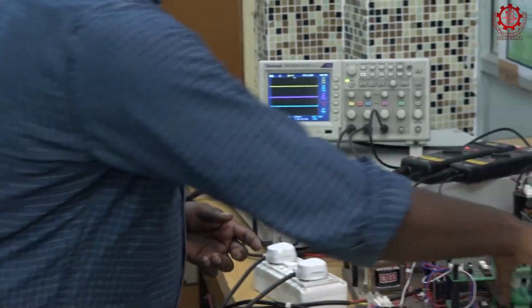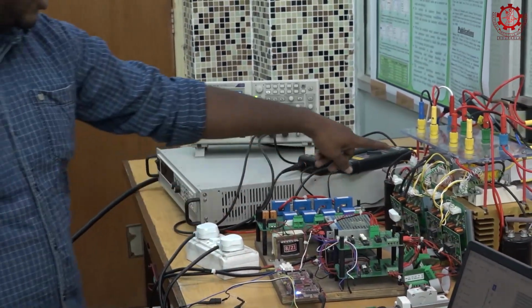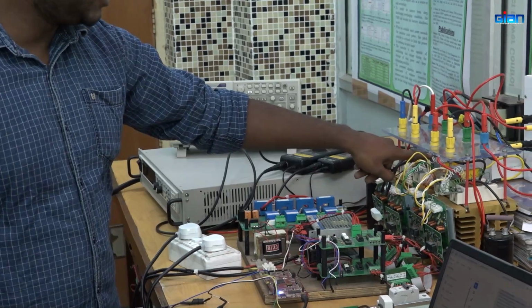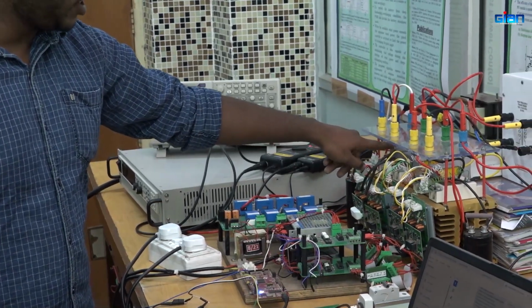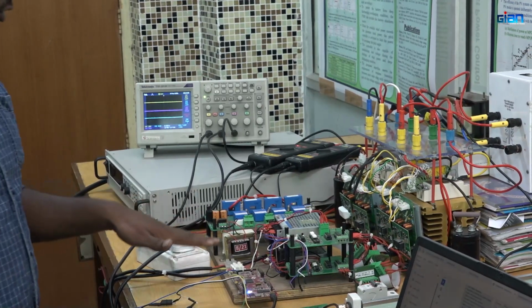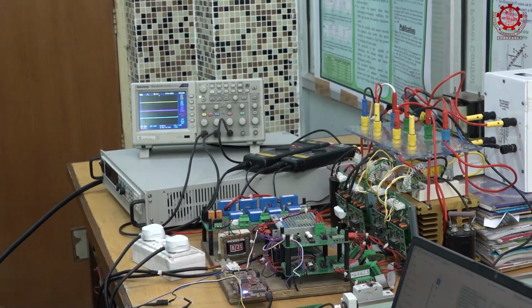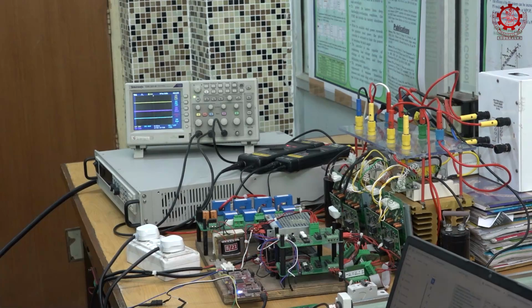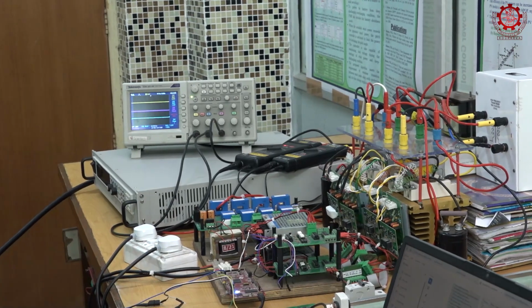Now, we also need a snubber circuit. These are the snubber capacitors which are going to protect the switches from short circuit. Now I am going to explain how I am generating these pulses through this DSP microcontroller.